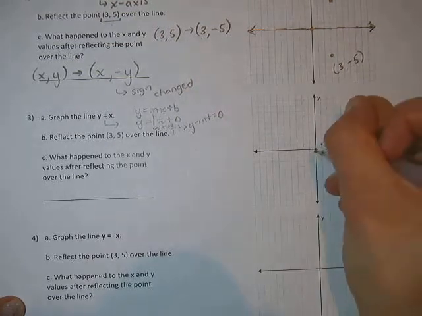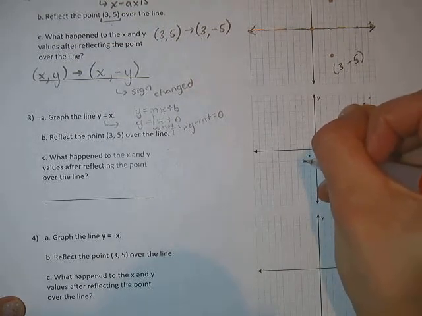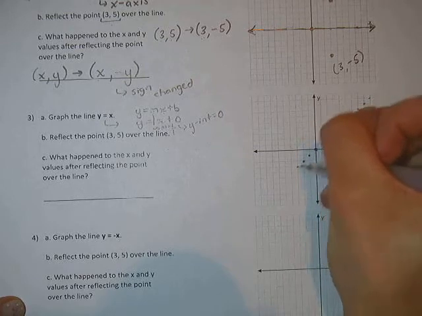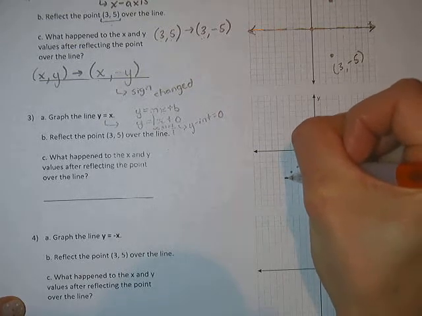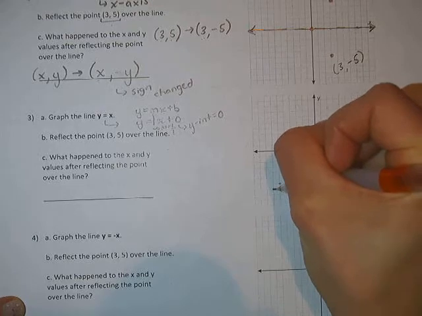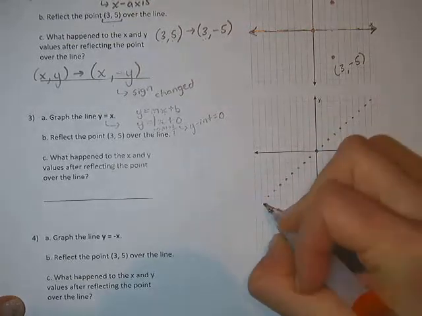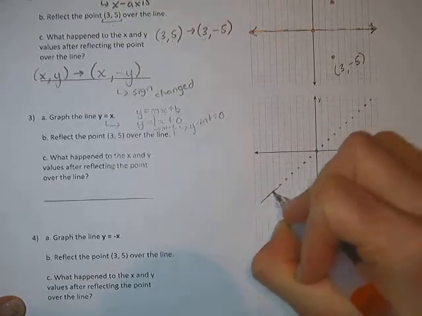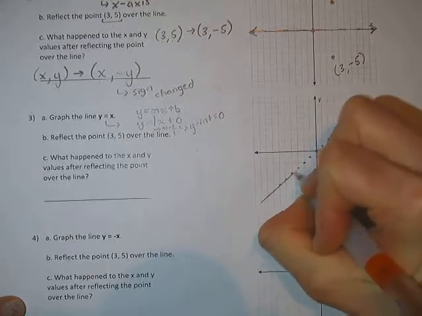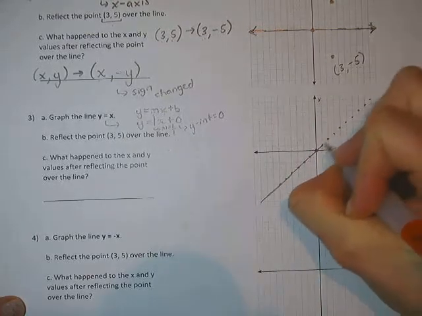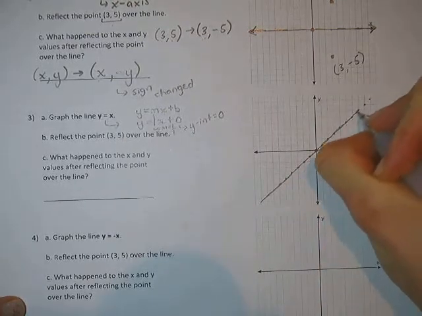And then to go the other way, you do the opposite. So you go down 1 and left 1. So here's the line. Once you get the line graphed, you're going to draw your line through it. If you need to use a ruler or the edge of a sheet of paper so you can make a nice straight line, that's not a bad idea.